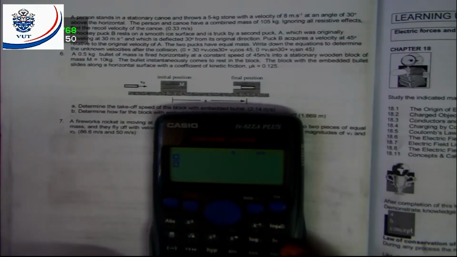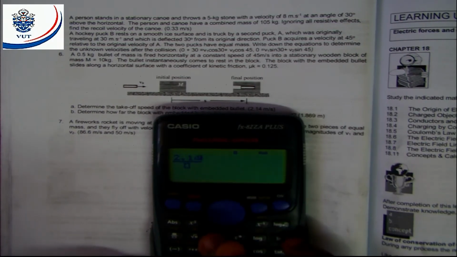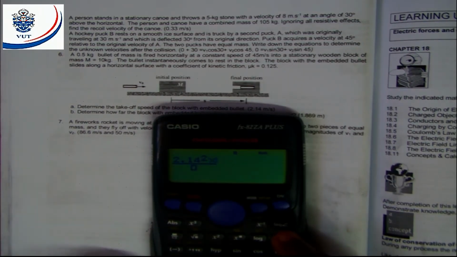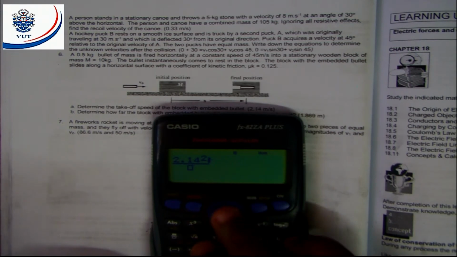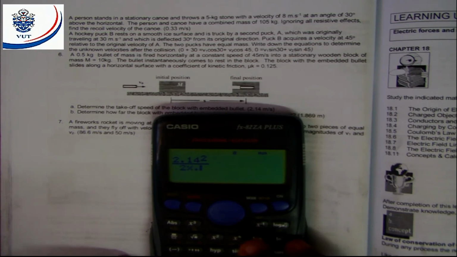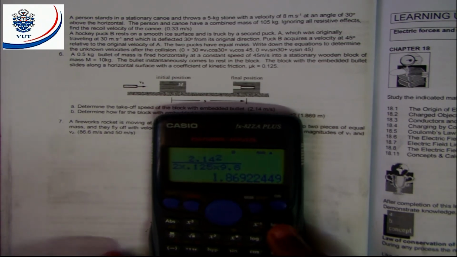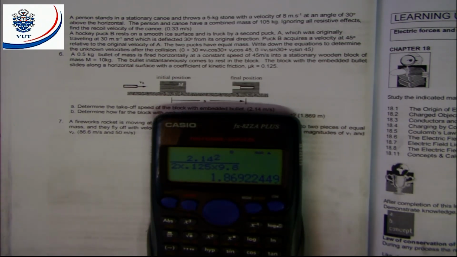We've got 2.14 squared, and at the bottom we have 2 times 0.125 multiplied by 9.8. If you multiply those out, you get 1.869 meters.